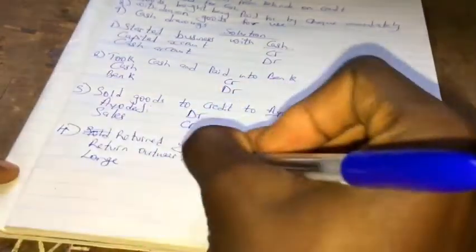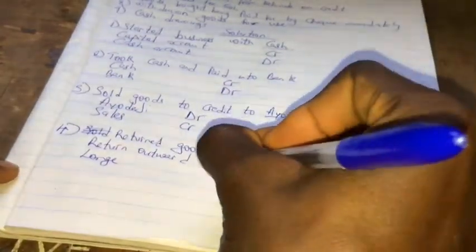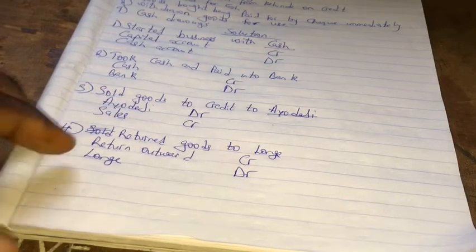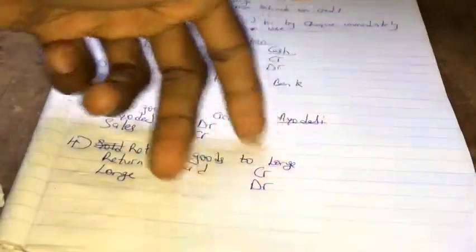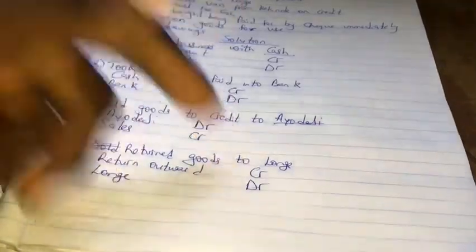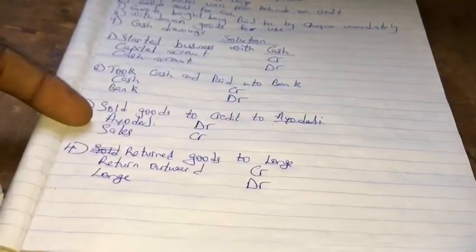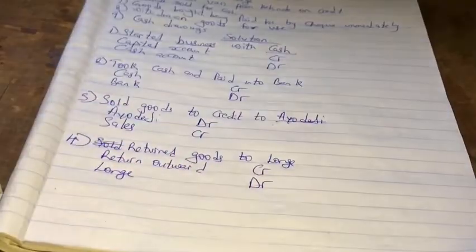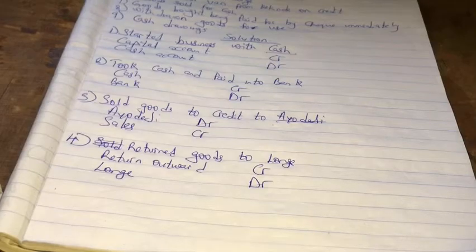So Lounge is receiving the goods, right? You debit him and you credit return outward. Hope you guys understand. Return goods to Lounge, return outward and Lounge account are the accounts involved. Therefore you debit Lounge because Lounge is the one receiving the goods returned, and return outward is the one giving. So you credit, you debit.